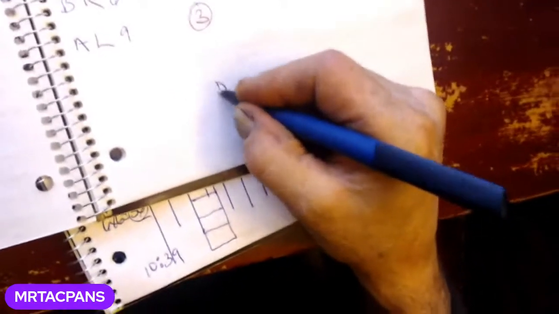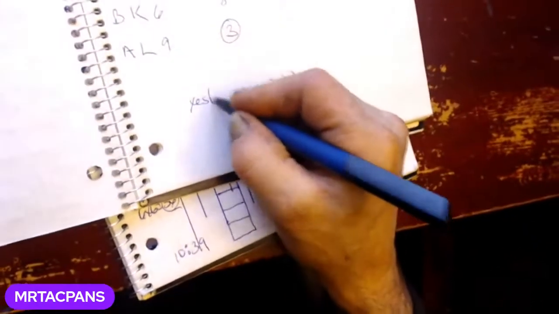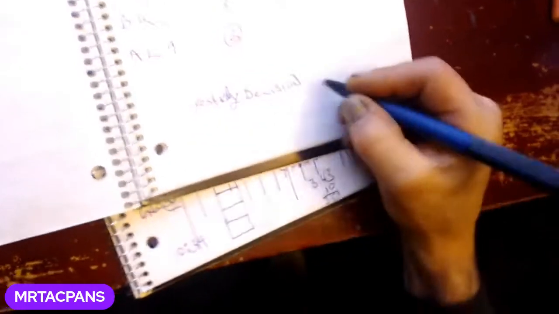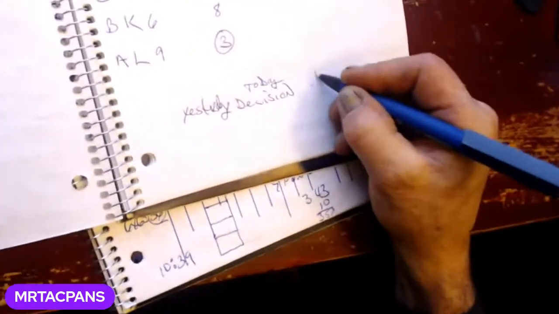So anyways, let me see if I can do this on paper, make it a little bit easier. It is decision. And this is yesterday. And this is decision, this is today and tomorrow.